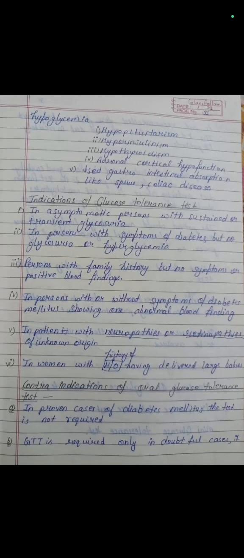So these conditions are hypopituitarism, hyperinsulinism, hypothyroidism, adrenal cortical hypofunction, and decreased gastrointestinal absorption, like sprue and celiac disease.